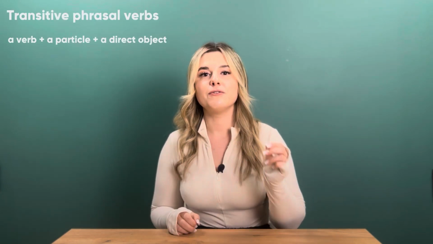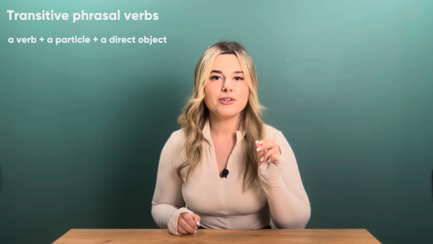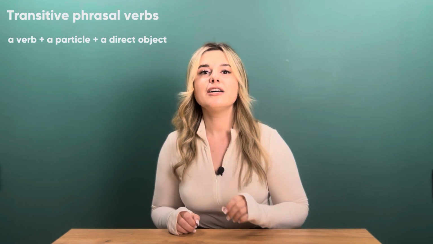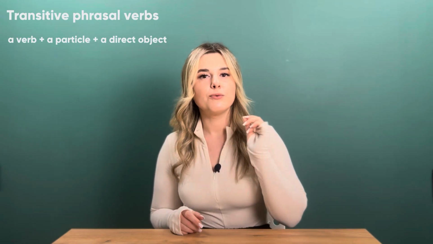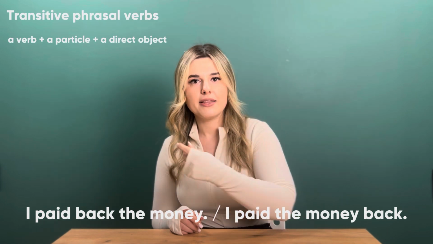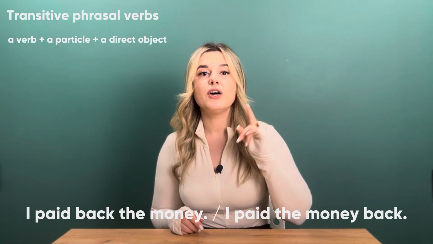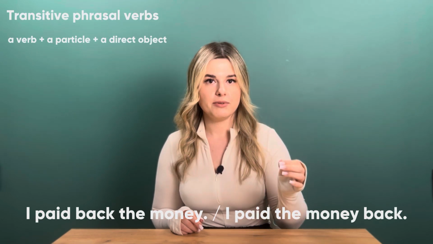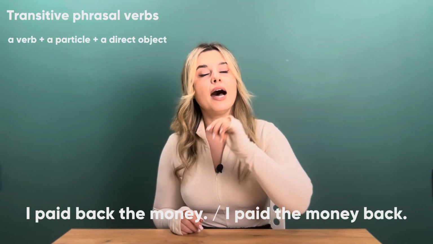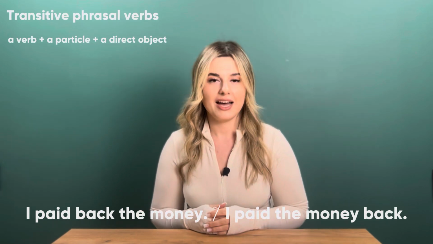These consist of a verb plus a particle and always require a direct object. Here are two key patterns. Pattern 1 works like this: I paid back the money, or I paid the money back. In this pattern, if the object is a noun, it can come either between the verb and the particle or after the particle. Both structures are correct.